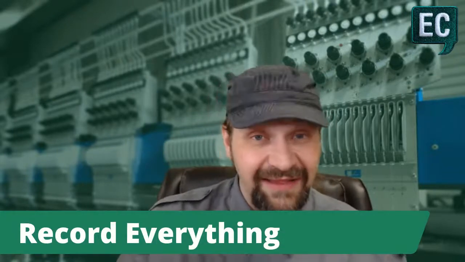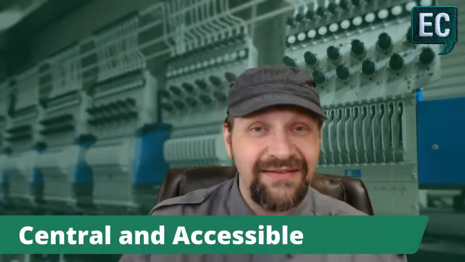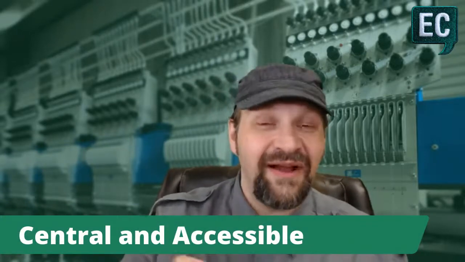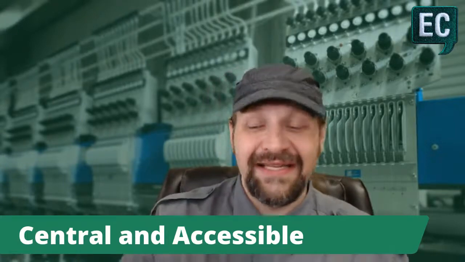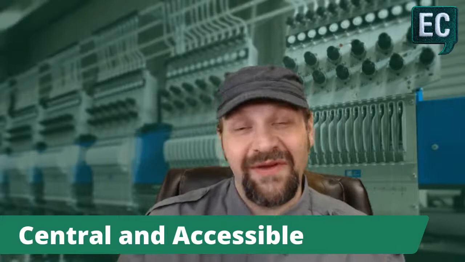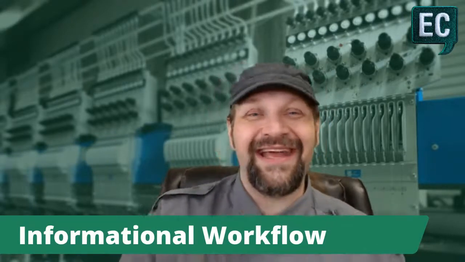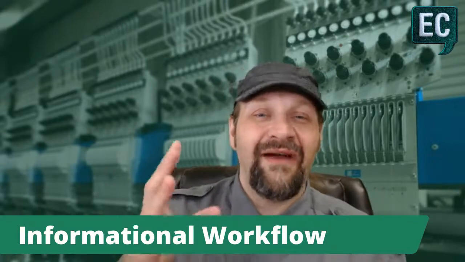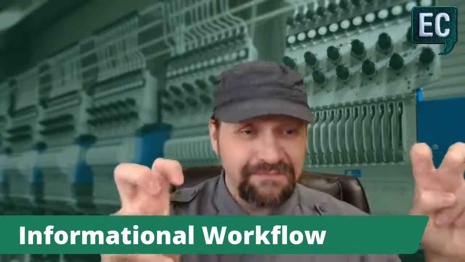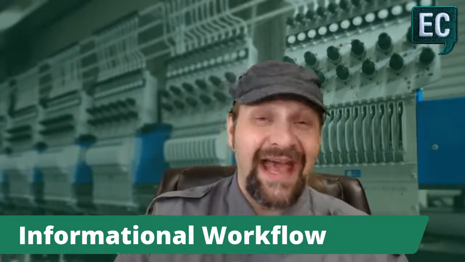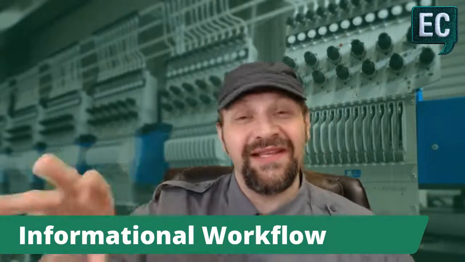We record everything in a place, in a way that is central. Everyone can get to it. It's accessible. You have a way to get to it wherever you need it. And that it is clear. We have to make sure it is organized. We have to make sure that we're maintaining informational workflow. And this is workflow, not work stop. It has to continue flowing downhill. Every person at every stage should be making sure that they're creating kind of a product of the information they need. And also, hey, information and assets and actual garments that go to the next stage.